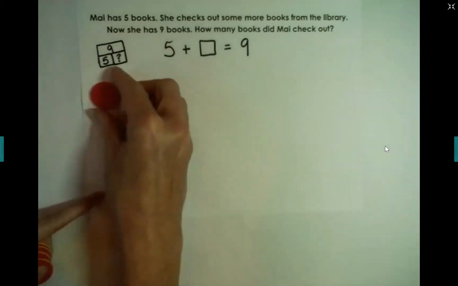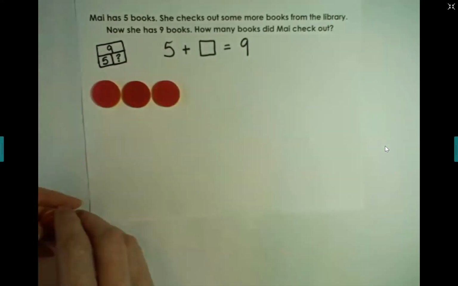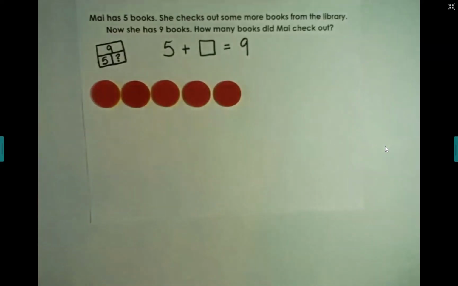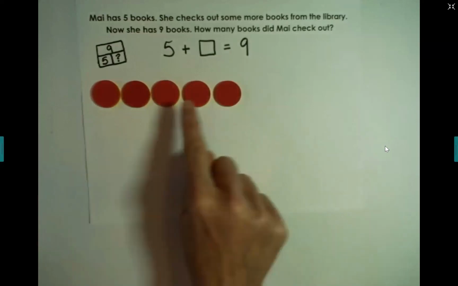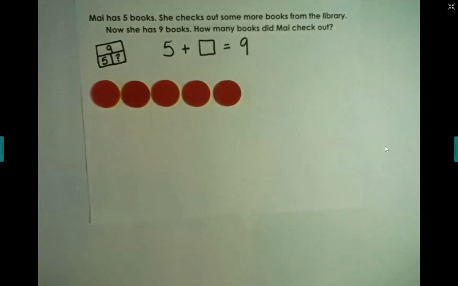So in this situation, they can begin by modeling the 5 books using 5 counters that we know May has. We are going to need to count on up to 9 to find out how many more books she checked out from the library.